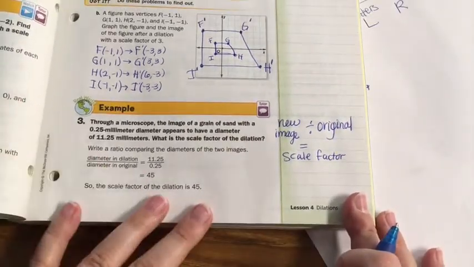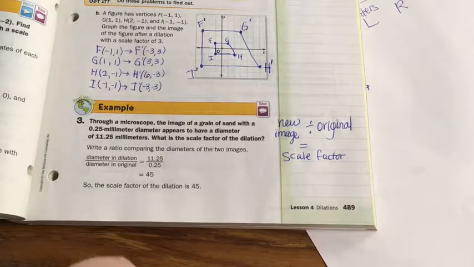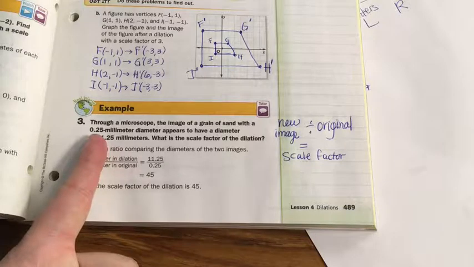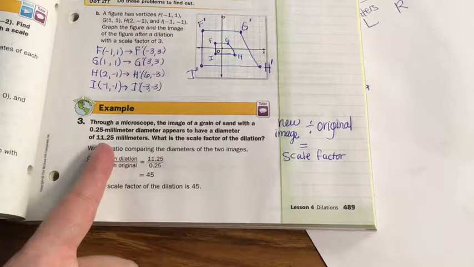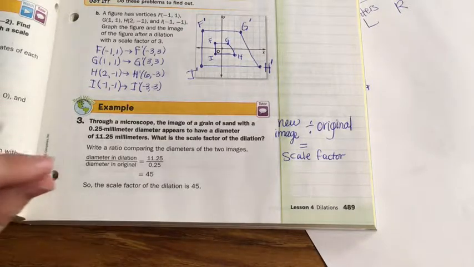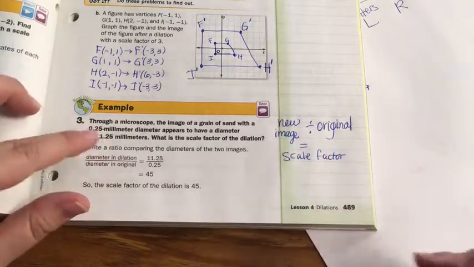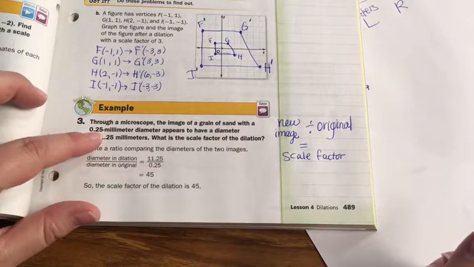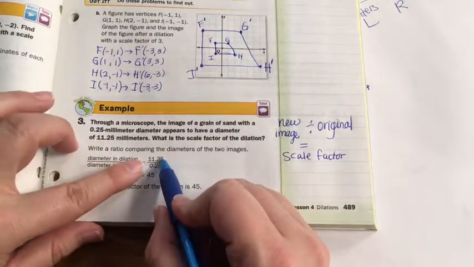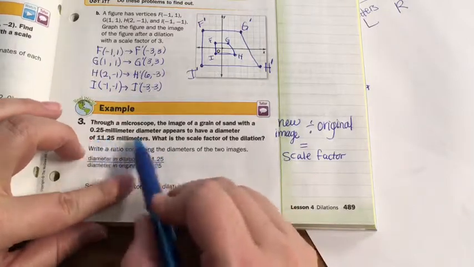Okay. So through a microscope, the image of a grain of sand with this big of millimeter diameter appears to have a diameter of 11.25 millimeters. What is the scale factor of the dilation? So which one's the new one? It's the 11.25, because that's what you see through a microscope.